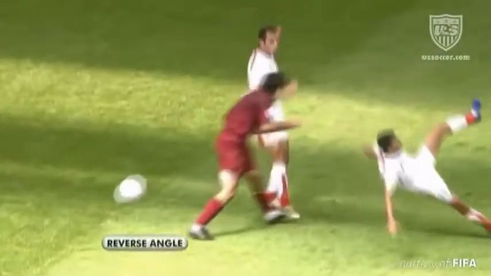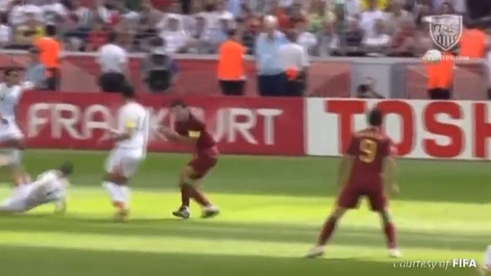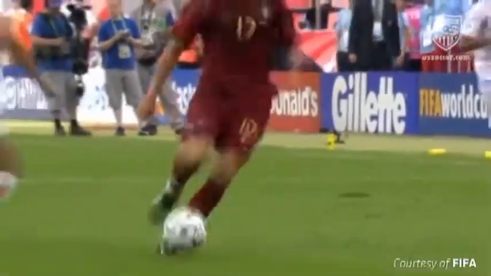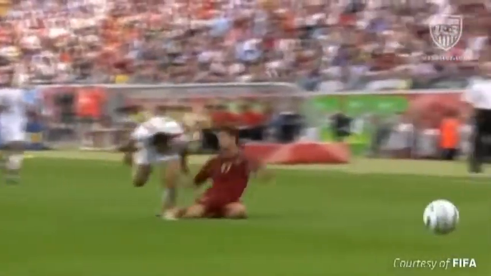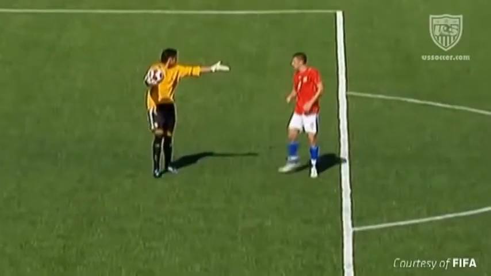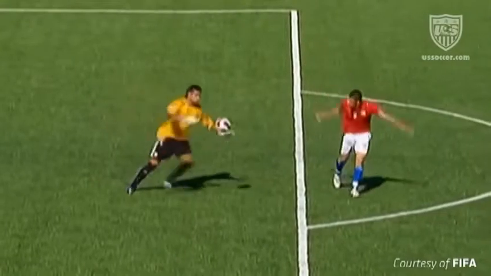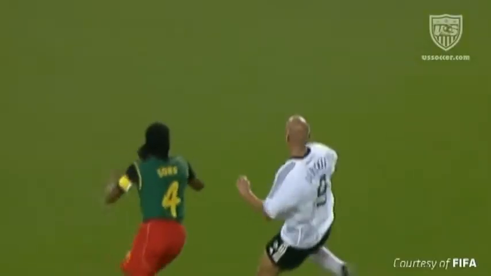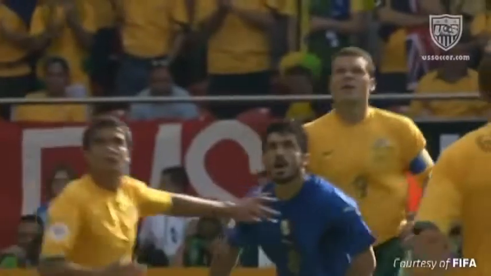A player is also penalised by an indirect free kick if, in the opinion of the referee, he's guilty of dangerous play, impedes the progress of an opponent, prevents the goalkeeper from releasing the ball from his hands, or commits any other offence not previously mentioned in Law 12, for which play is stopped to caution or dismiss a player.